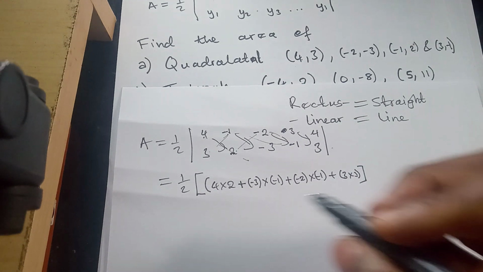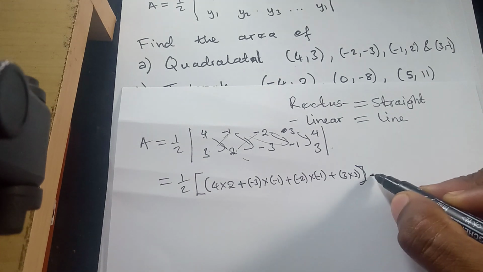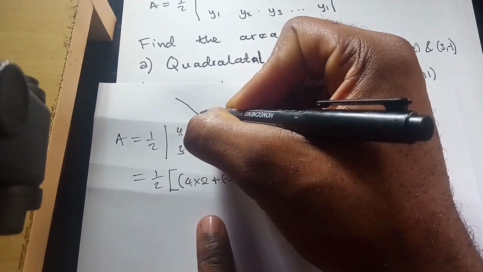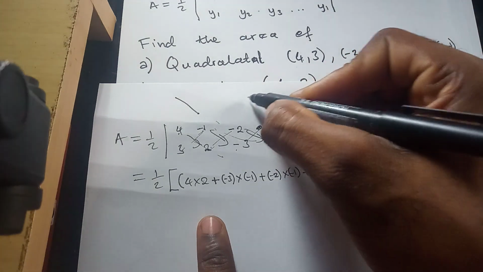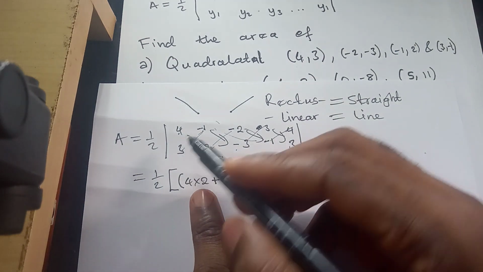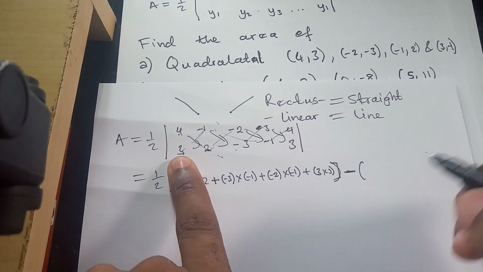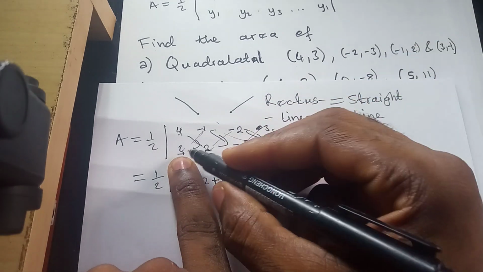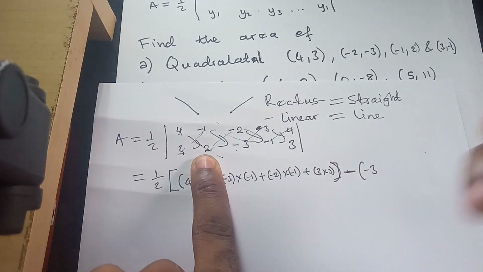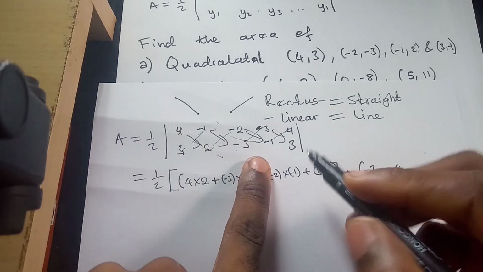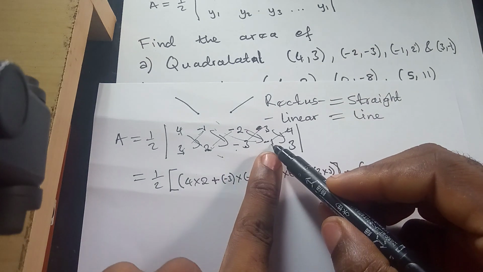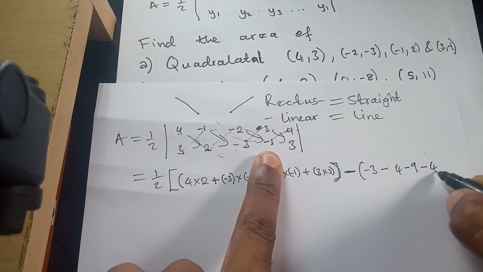Then you put these numbers in brackets, and then you subtract the minor diagonals. These are the minor diagonals. Remember, major diagonals are moving in this direction, and minor diagonals are moving in this direction. So with the minor diagonals, we have 3 times negative 1. I'll just multiply them directly. 3 times negative 1 is negative 3. And then 2 multiplied by negative 2 is negative 4. Then negative 3 multiplied by 3 is negative 9. Negative 4 multiplied by 4 is negative 4.